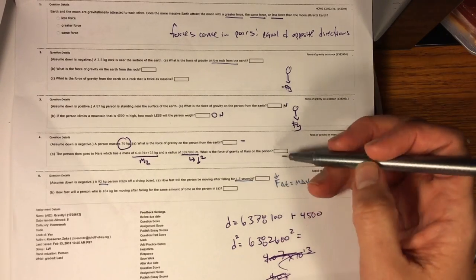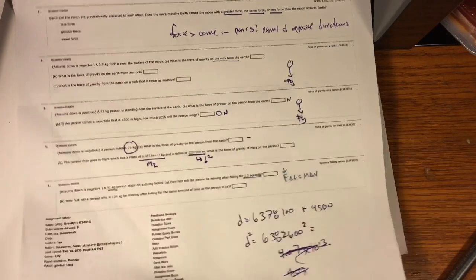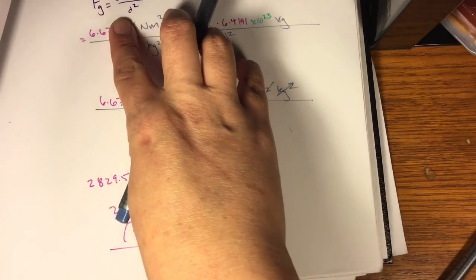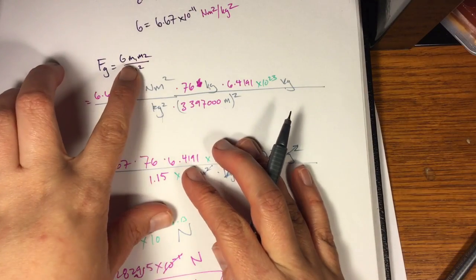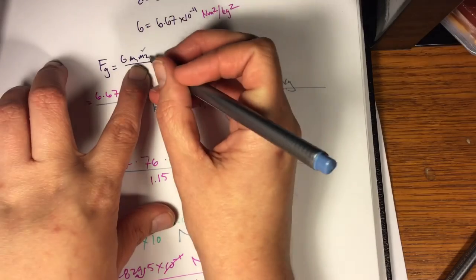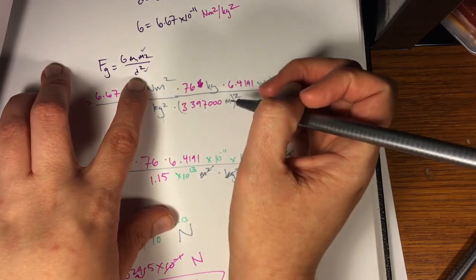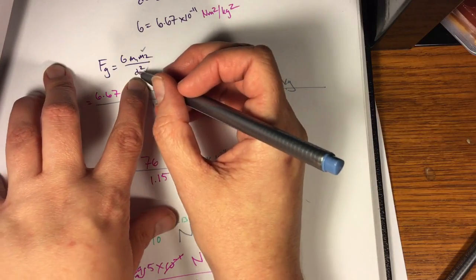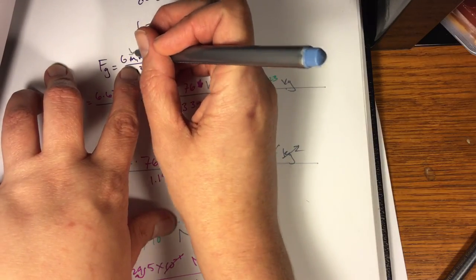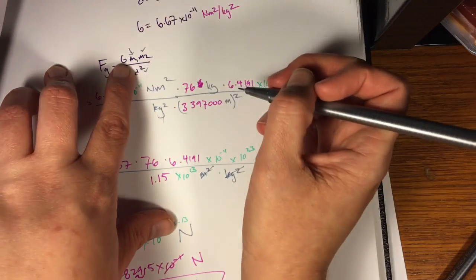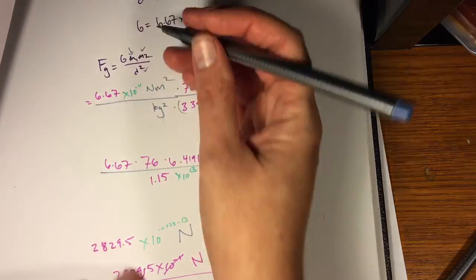You're actually going to have to solve using the gravitational force formula again. In this case, the mass of this is going to be the mass of the Earth. This is the distance from the surface of the Earth to its center. And this is going to be the mass of your person, and that is G again. So you solve for that F.